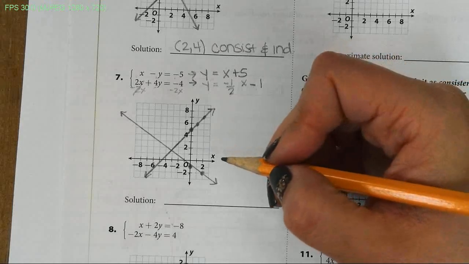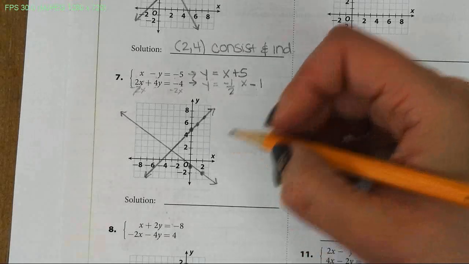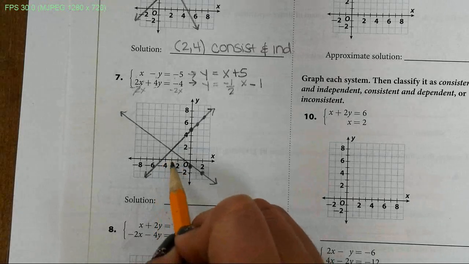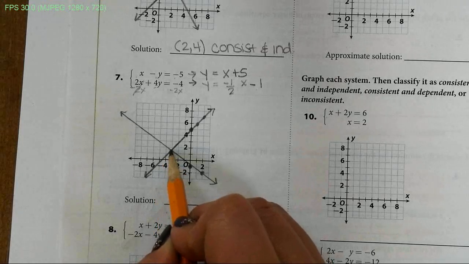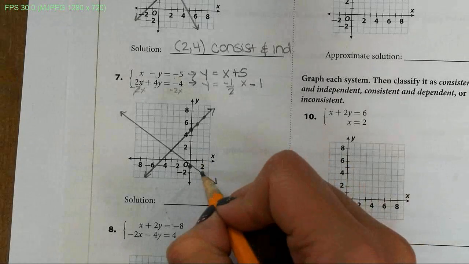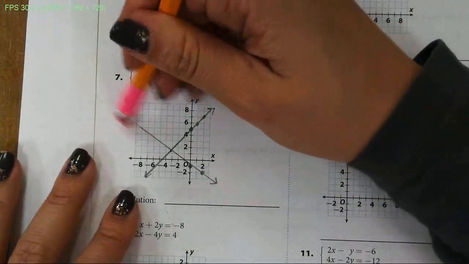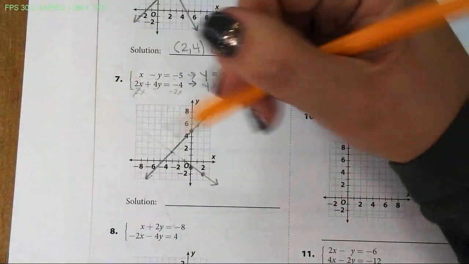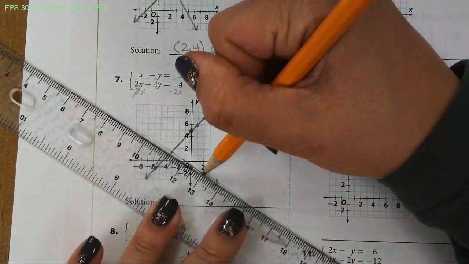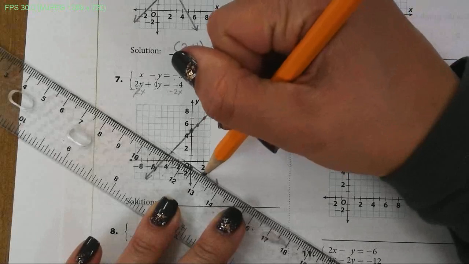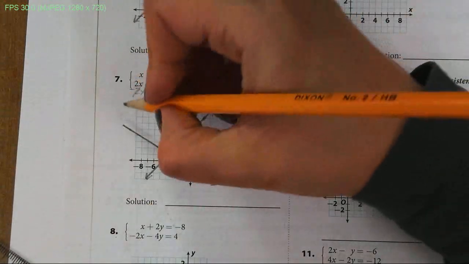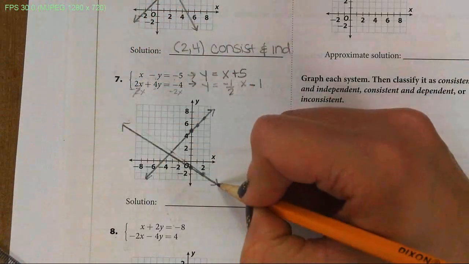My point of intersection here is, let's see, right around here. Let me erase this just to be on the safe side because it is pretty shifted. That's the one thing, and you guys will see as you start practicing this a little bit more, you do want to make sure that your lines are pretty exact.